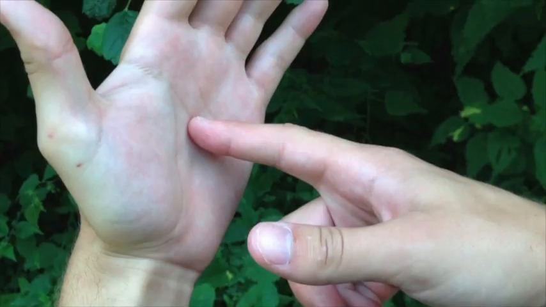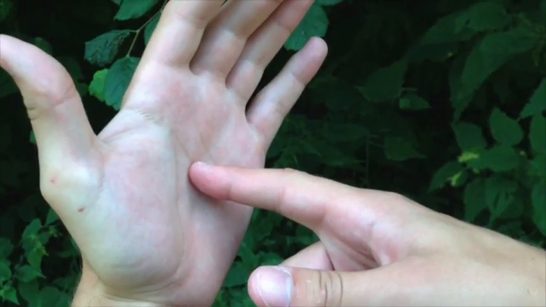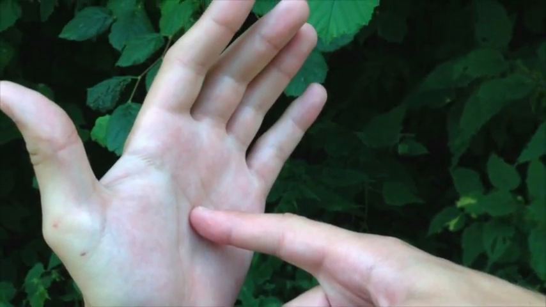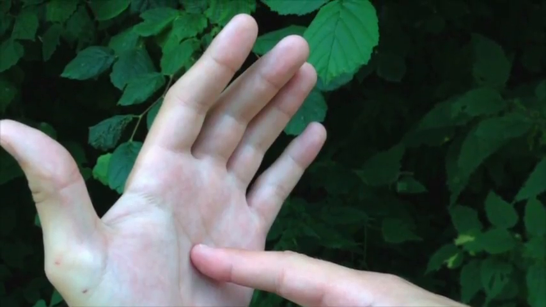Then try to push your index finger through the palm of your hand. If your finger passes through all the way, then you know you are in a dream. Ask yourself, am I dreaming? Then pinch your nose and close your mouth. Now try to breathe. If you cannot breathe whilst pinching, then you know you are not dreaming.